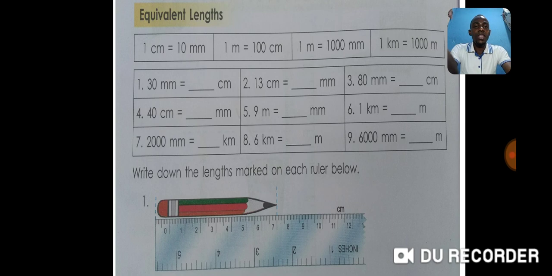So therefore, let's take note of these equivalent lengths on our centimeter scale or ruler. 1 centimeter equals 10 millimeters. 1 meter equals 100 centimeters. 1 meter equals 1000 millimeters. 1 kilometer equals 1000 meters.